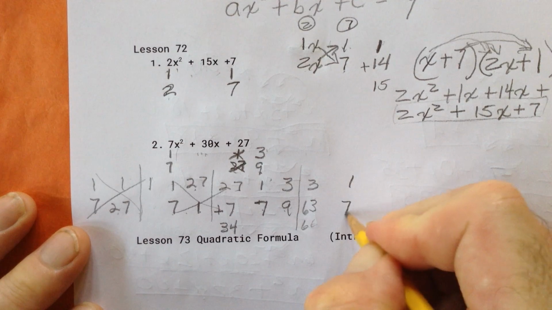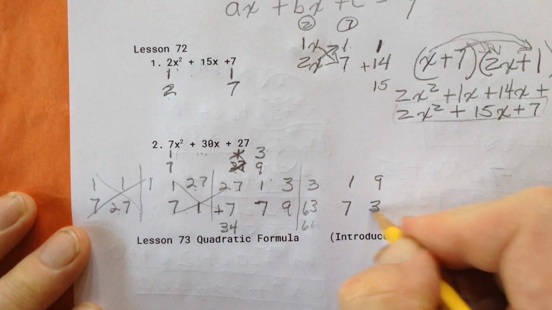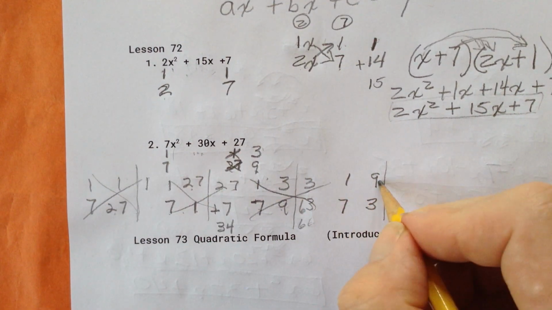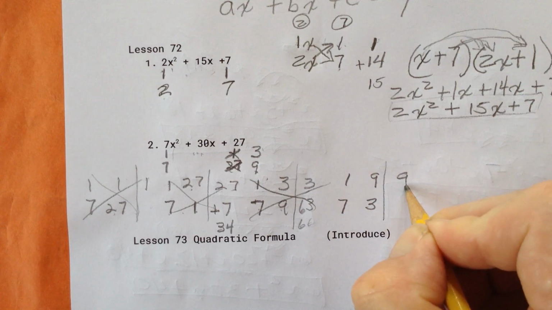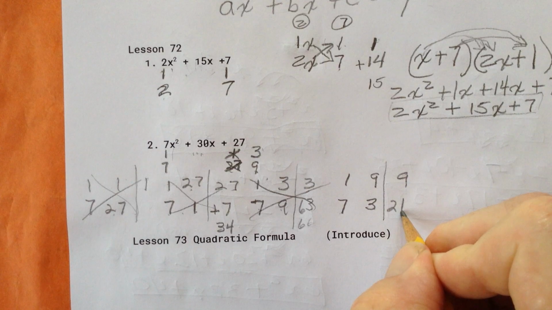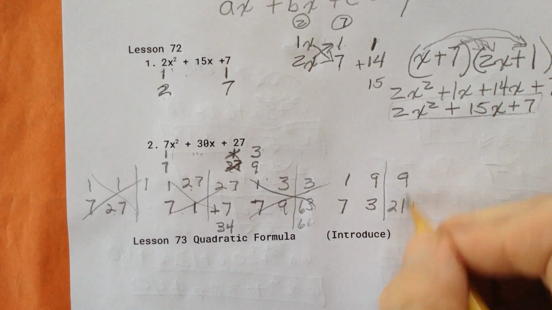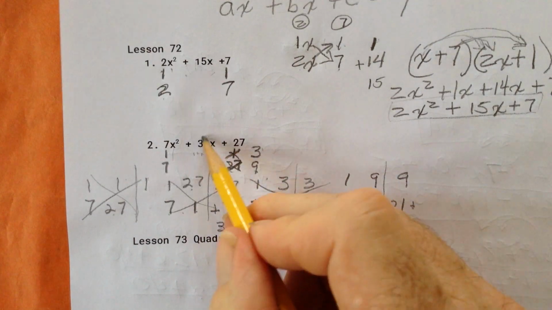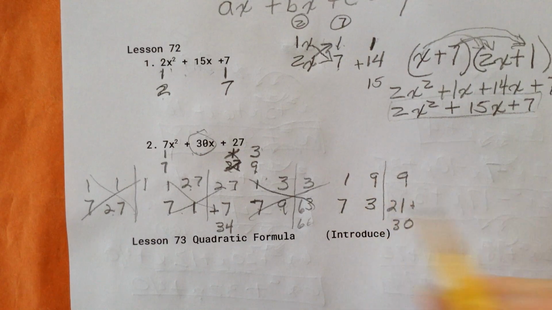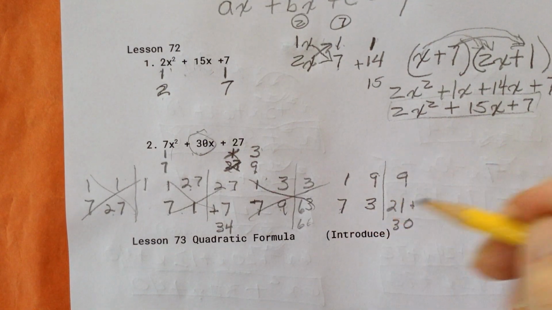So how about 1 and 7, 9 and 3? Let's try that combination. So I have 1 times 9 is 9, and 7 times 3 is 21. So 9 plus 21, hey, that's 30. And that's what I'm looking for, the 30. Okay, so this is the combination here: the 1 and 9, and 7 and 3.